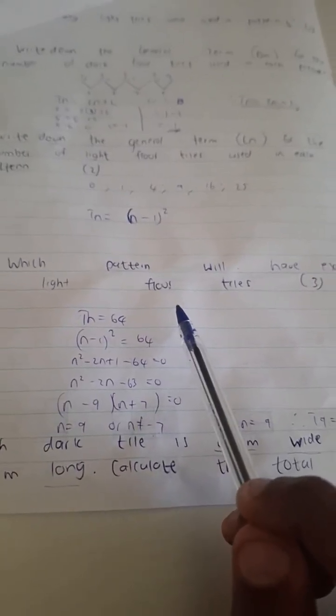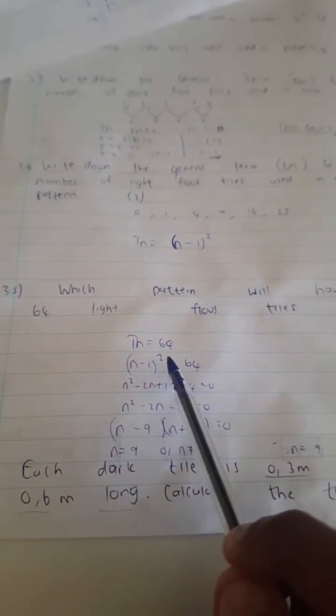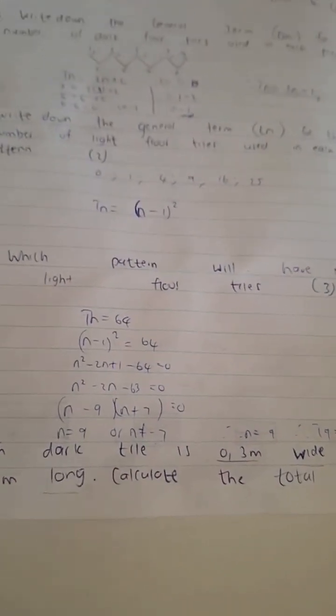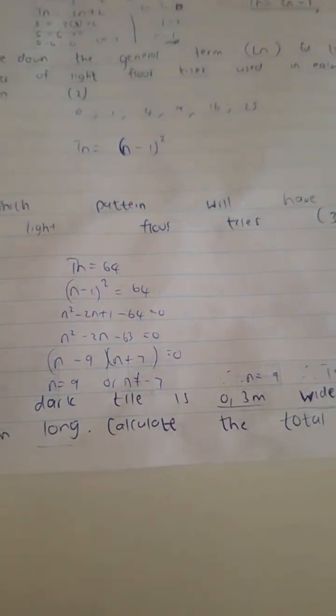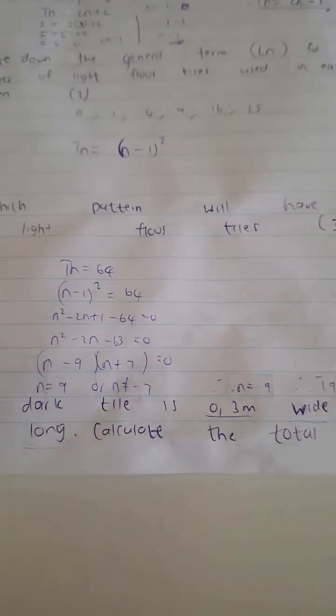Wait a minute. What type of function is 3.5? What do you mean, what type of function is 3.5? This is not a function. This is a pattern. I don't understand what you mean by function. It's a number pattern. And like I said, it's a quadratic pattern, but it's been implied in a grade 10 problem.